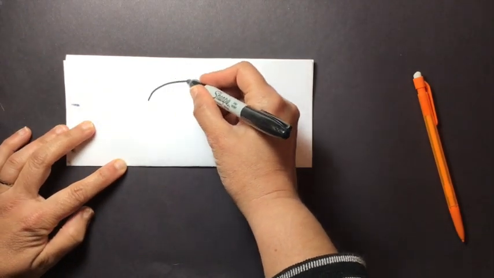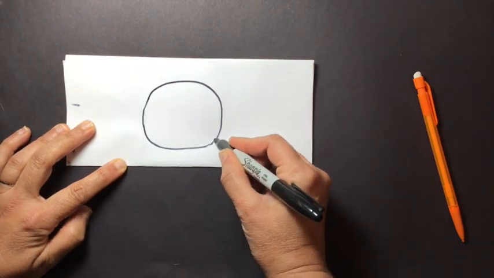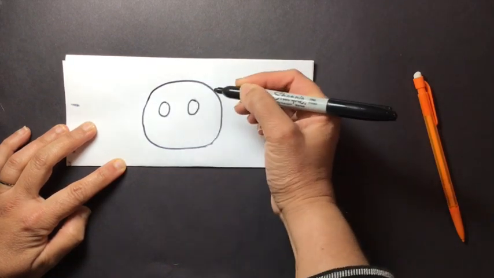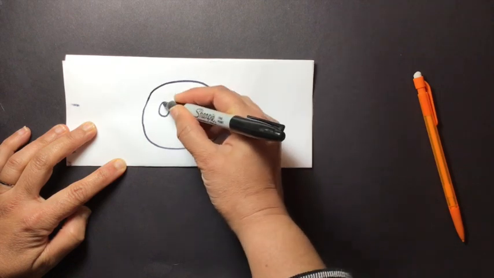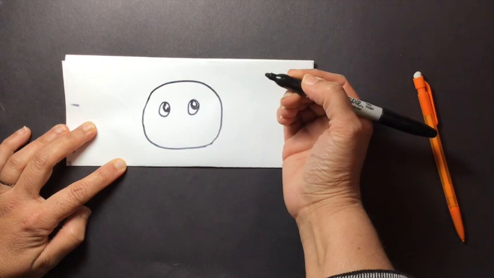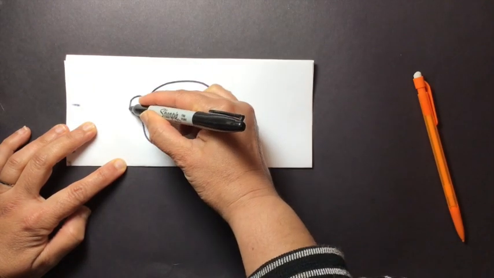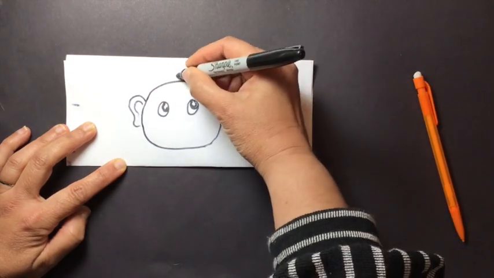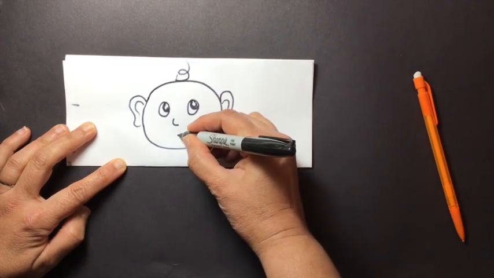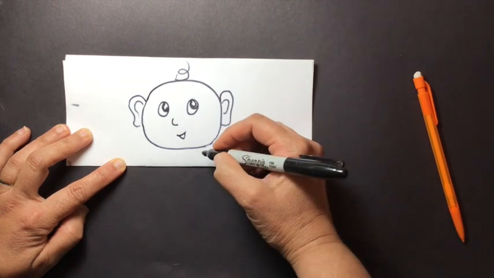So I'm just going to start drawing. Maybe a round shape for the head. I might put some eyes. Maybe my eyes are looking over here, so I'm going to draw that. And then I think my person's going to have some big ears. And maybe it's a baby. And a little nose, and a little smile. So everybody draws whatever type of head they want.